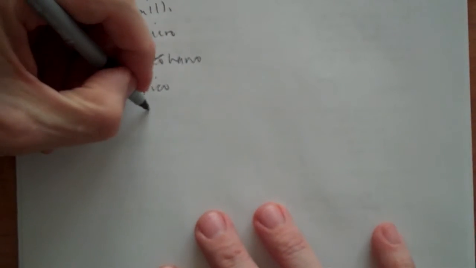Okay, so let's go through the ones in the book. Start with exa, which I don't want to get into. I don't want to do all these. Peta, tera, giga, mega, kilo, deci, centi, milli, micro, nano, pico, femto, and atto. Of course I'm not expecting you to memorize all these, but this range right here you ought to memorize.